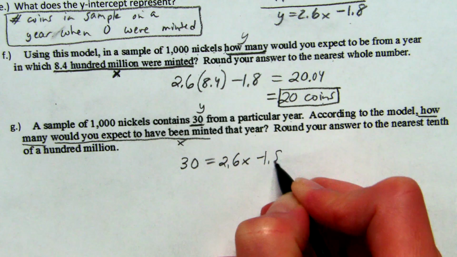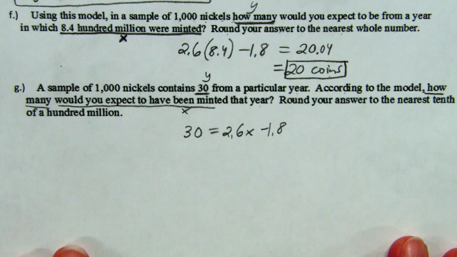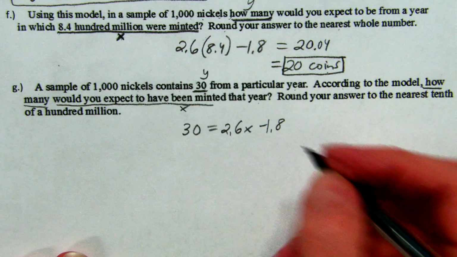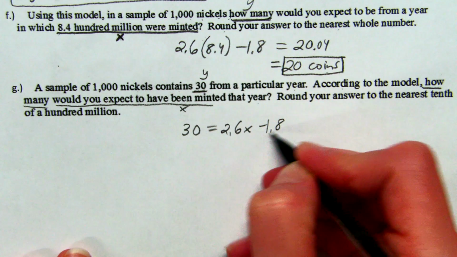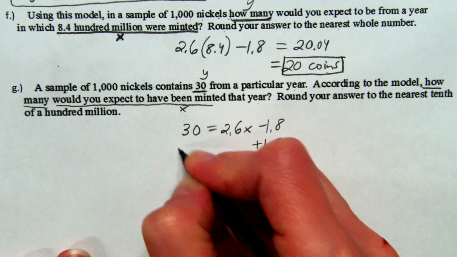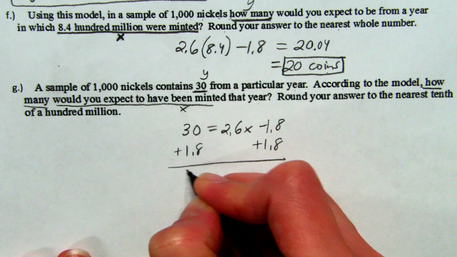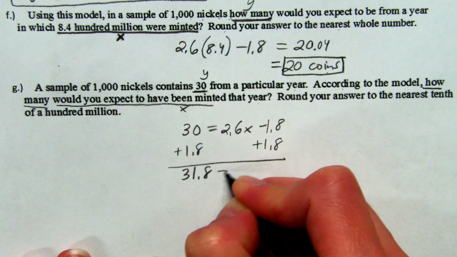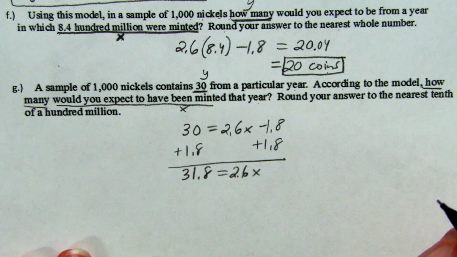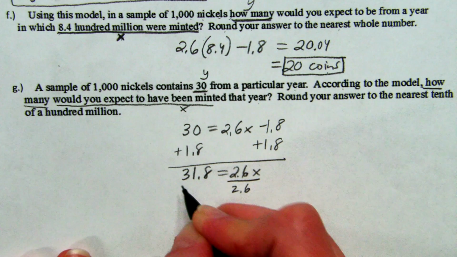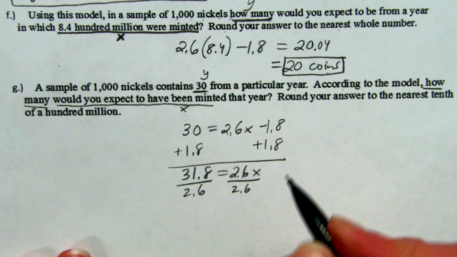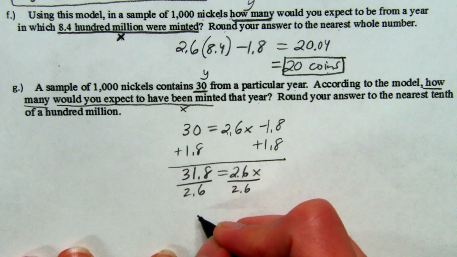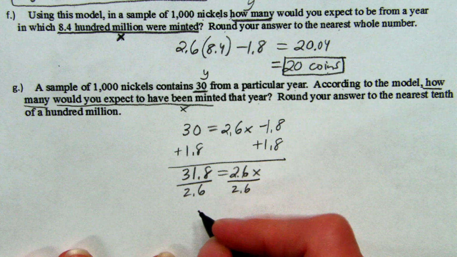And then we have to solve that equation. So we're solving for x. We're going to get rid of the 1.8 first. Add 1.8, which gives us 31.8 equals 2.6x. Divide by 2.6. And we get 12.2 something.